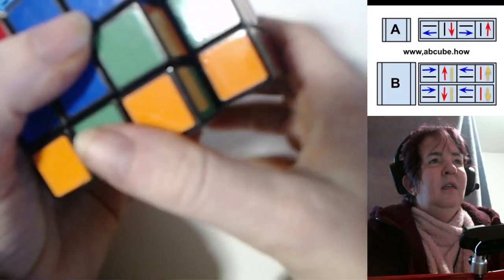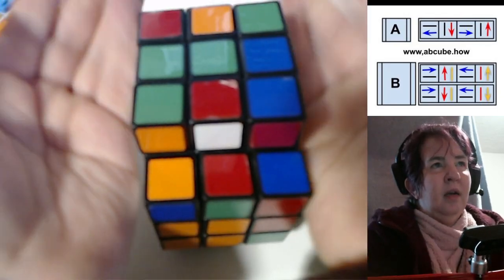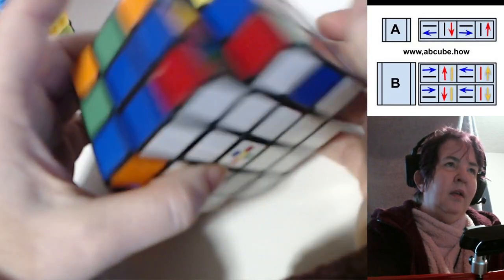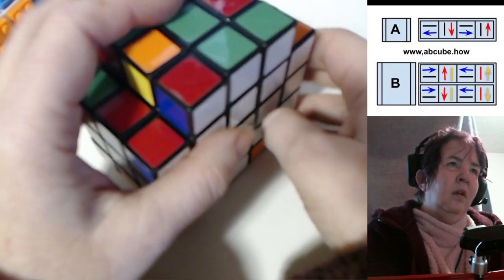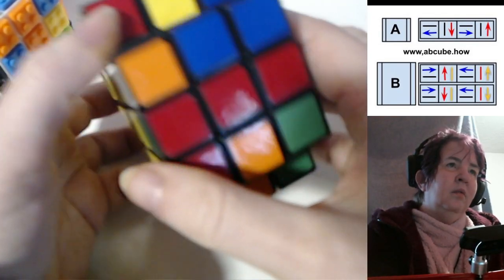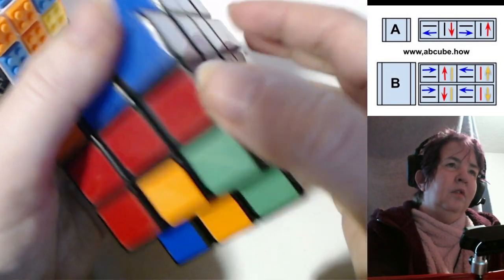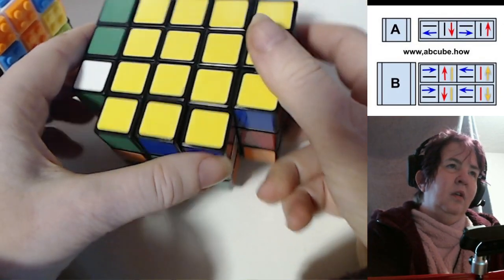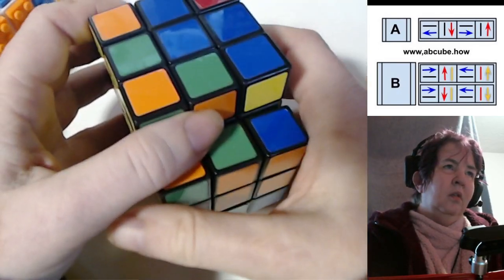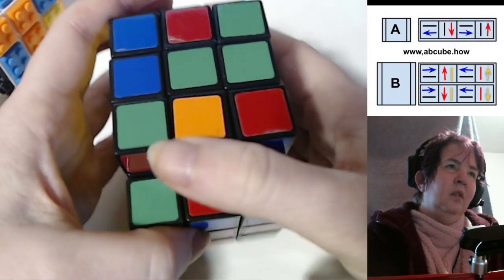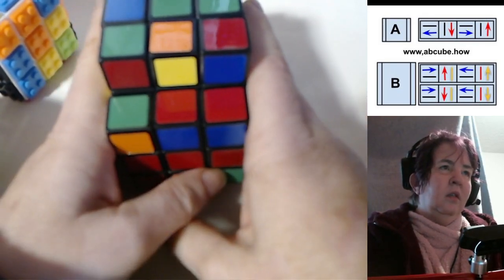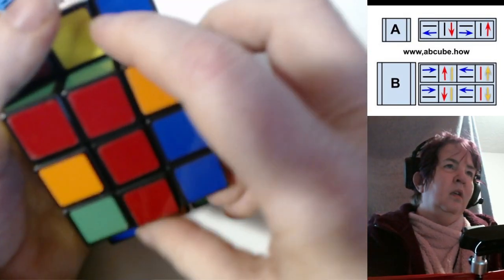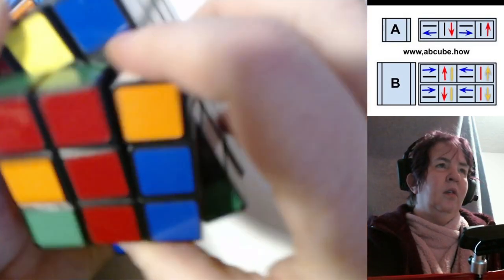And then I just pick a color and I start working down. I like starting with green. All right, this green, so okay, white.